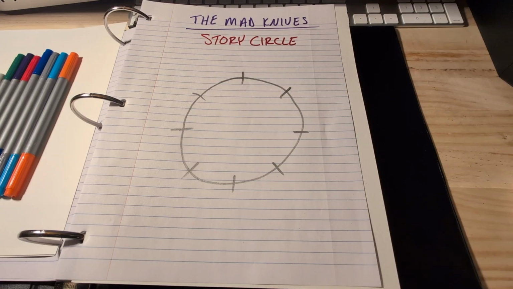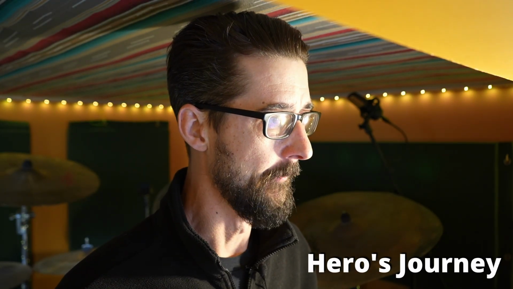So the main thing I want to talk about is something called the story circle, which was popularized by Dan Harmon, one of the creators of Community and Rick and Morty. Basically, this is his boiled down, simplified version of some of the thoughts in Joseph Campbell's hero's journey. And it's a framework that I've been using to help me write the albums and movies as things are going along with The Mad Knives.